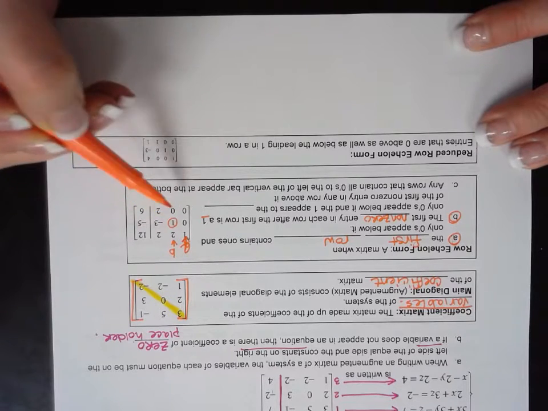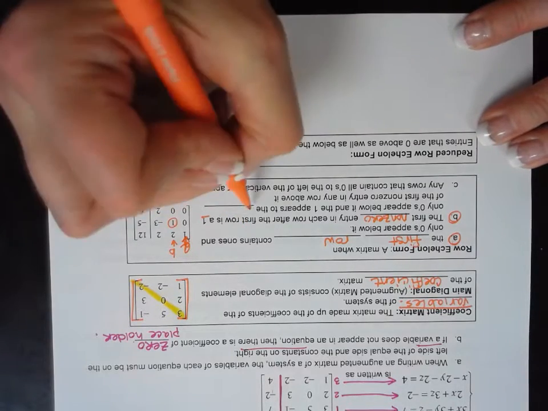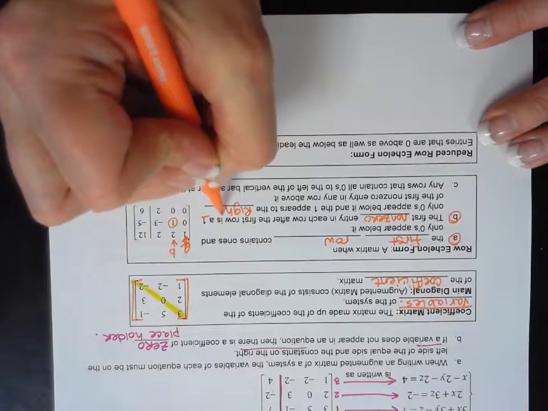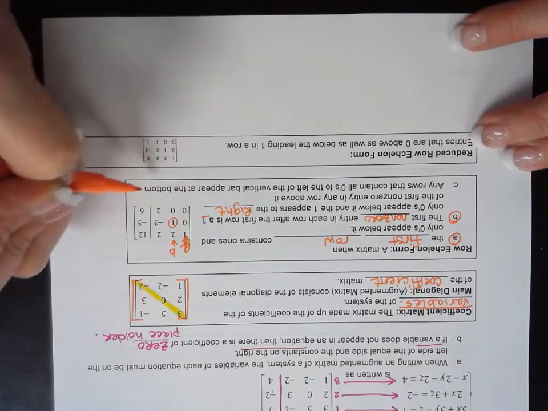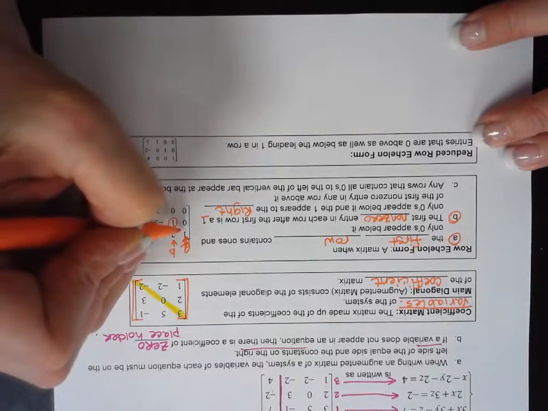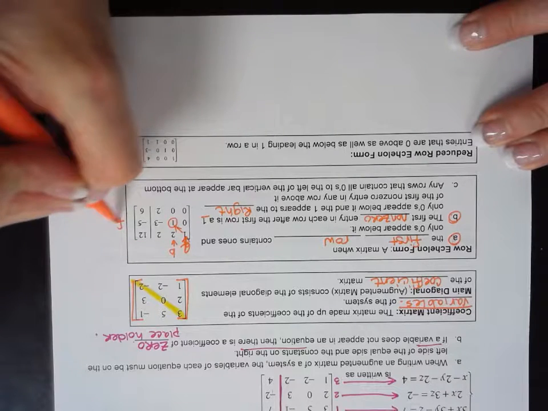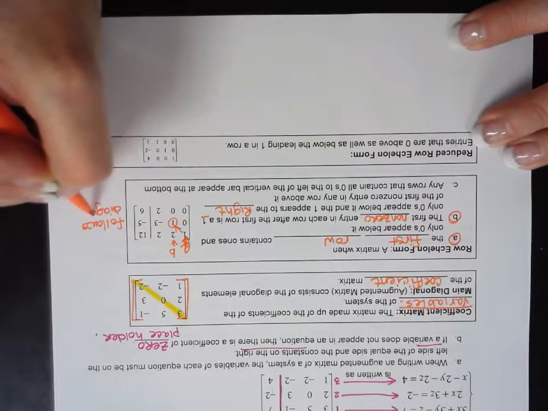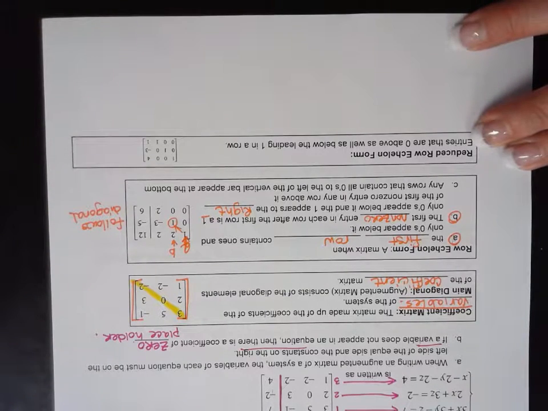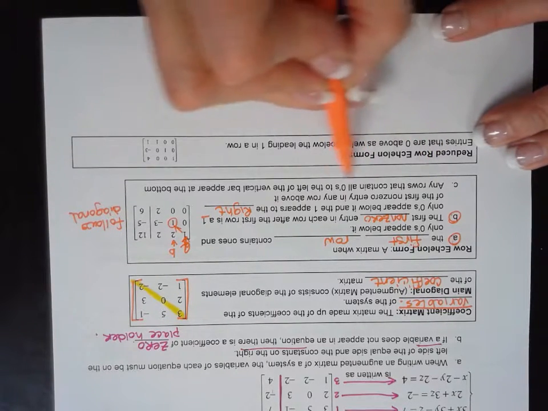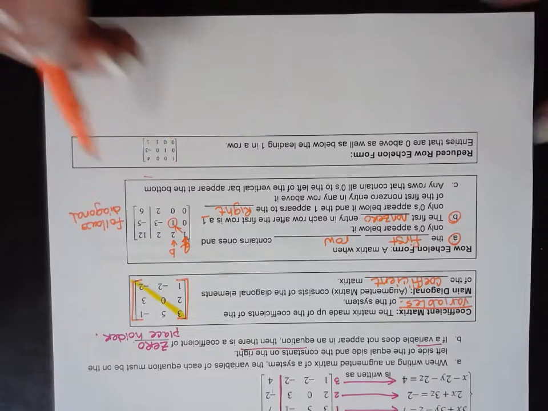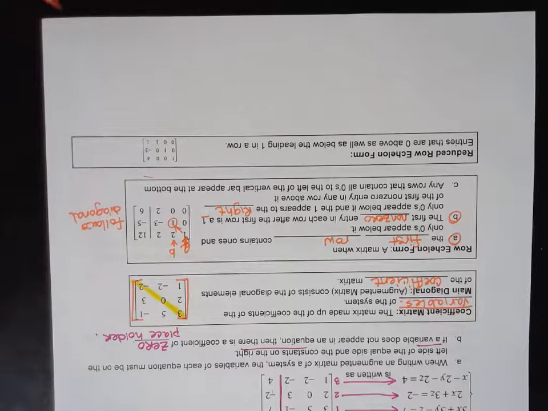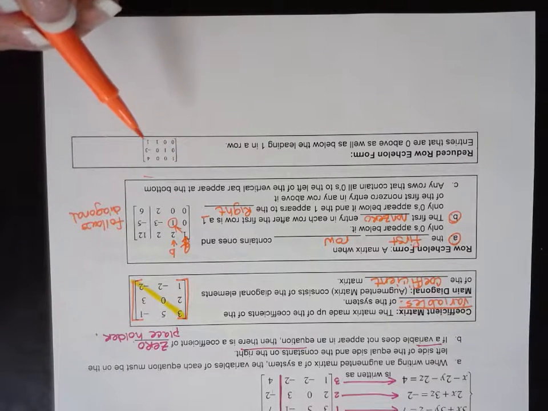So you should look down and to the right. It kind of follows your diagonal, basically. And then any rows that have all zeros are always at the bottom. This example doesn't have it.